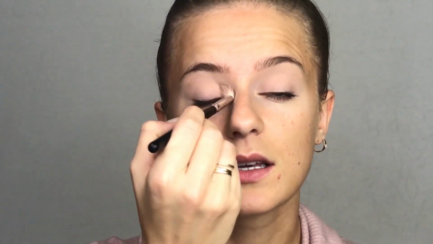Next up, I'm gonna use this shade right there, just a beige shade. And I'm applying this to my crease. So I already start with that layer process.